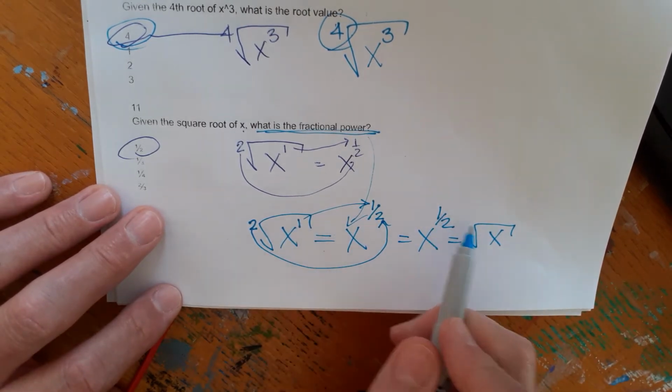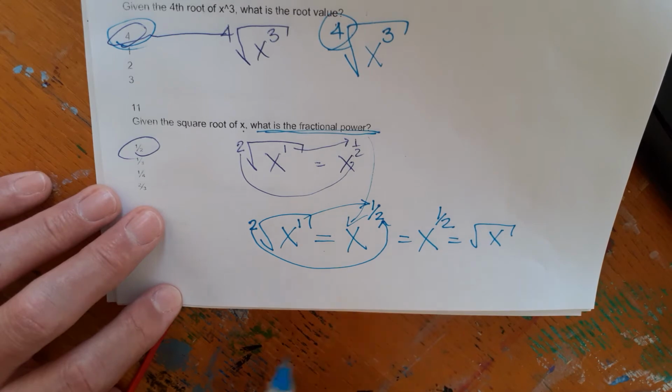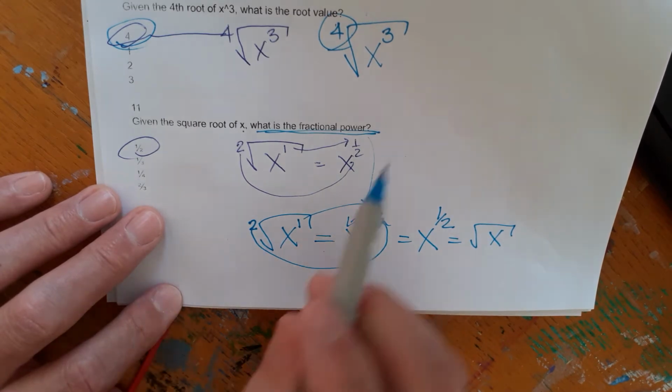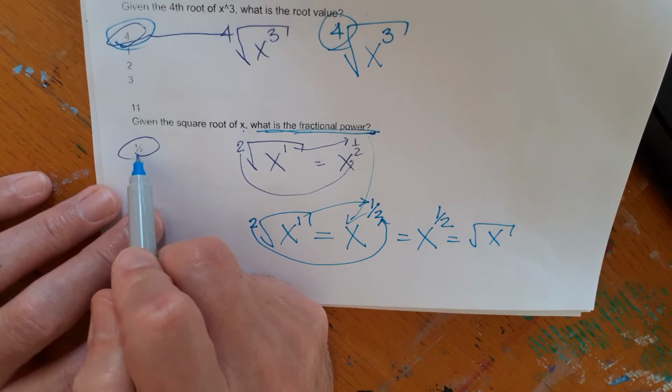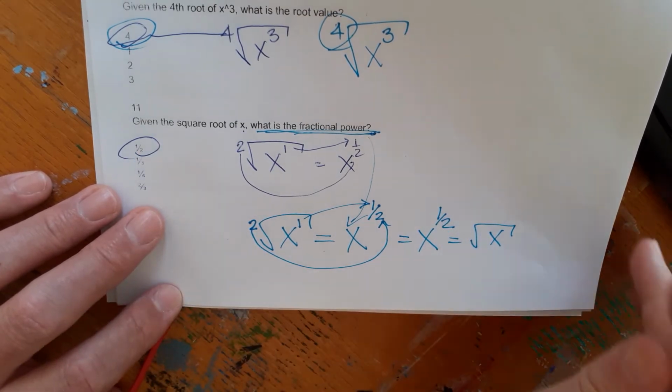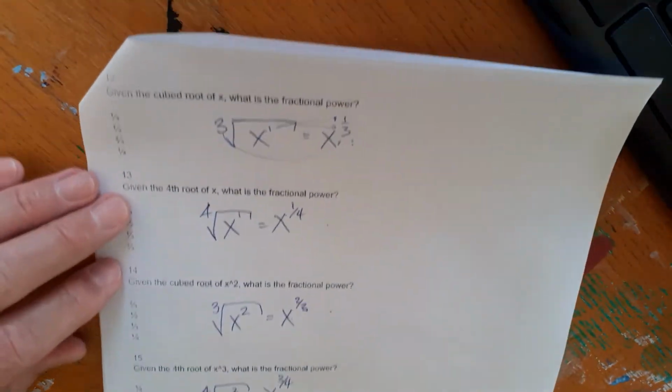The 1 goes to the top, the power goes to the top, and the root goes to the bottom. And you get a fractional power, a power that's a fraction. So we're going to mark, what's the fractional power? 1/2. All right. But wait, there's more. Just like a Ginsu knife.